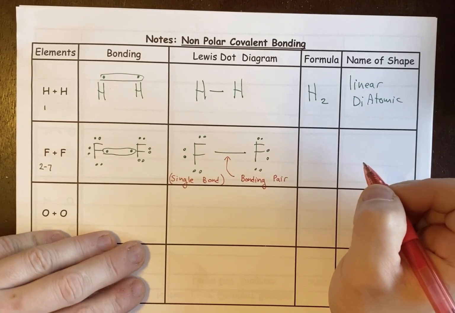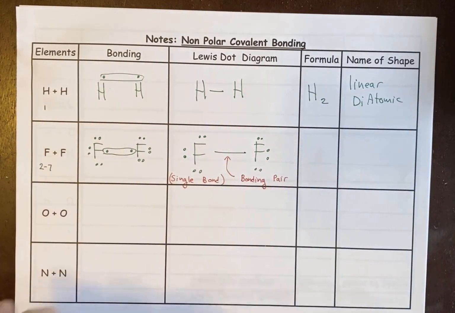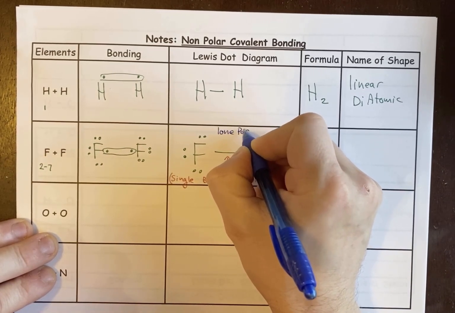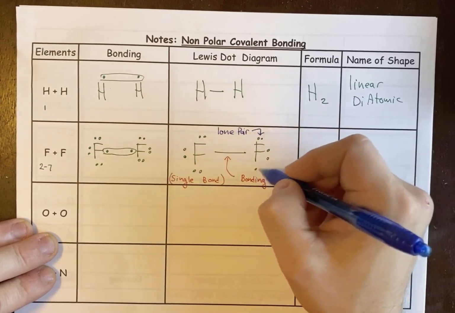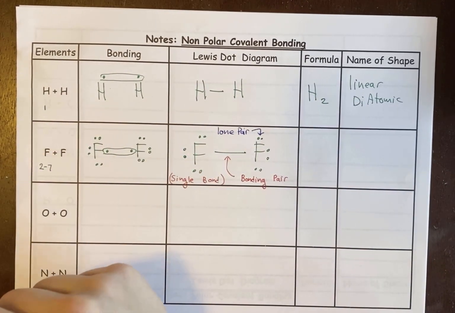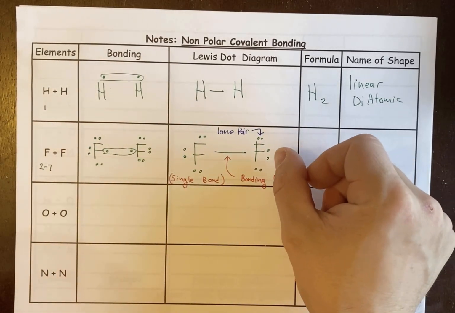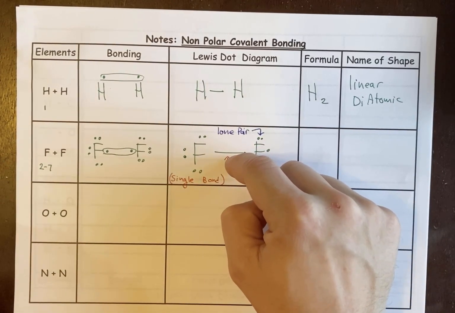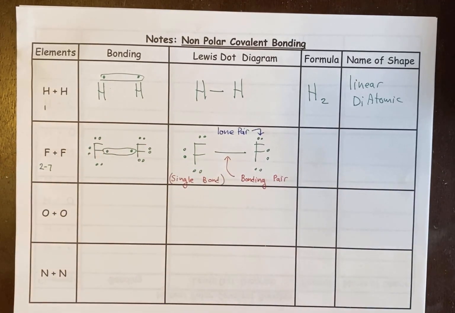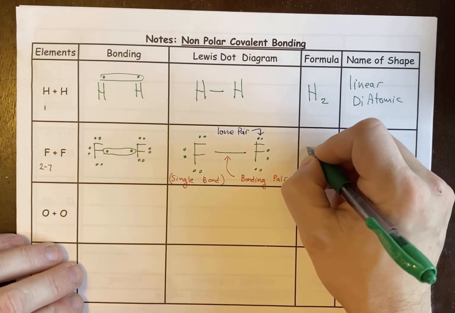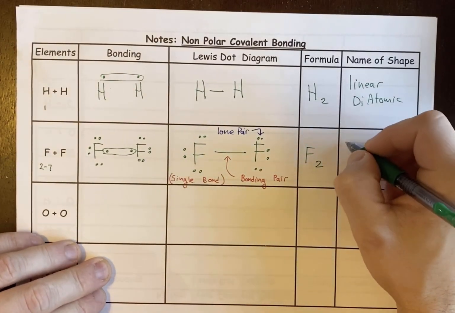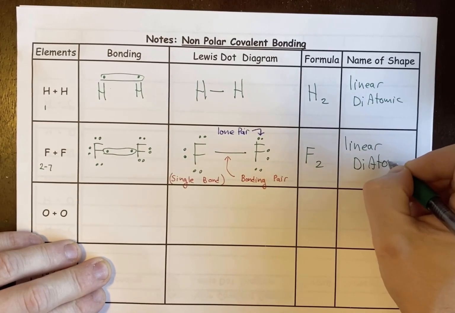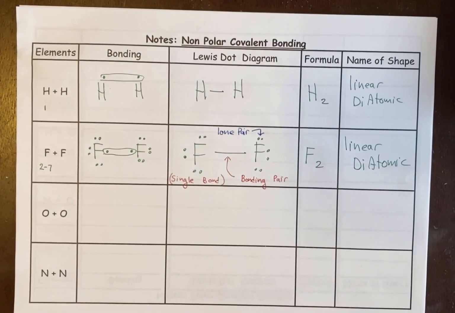And then a pair of electrons that is not bonding is called a lone pair, and there are 3 lone pairs around each one. So they're lone pairs, and then we have bonding pairs. That's just terminology. Any pair that's not in a bond is called a lone pair. Any pair that is in a bond is called a bonding pair. And if only one pair is sharing, we call it a single bond. Obviously, that means we're going to go up from there, but we'll get to that later. Formula F2, name of shape: still linear diatomic because it's 2 atoms and it's a straight line.